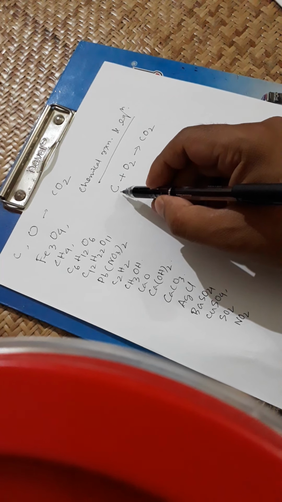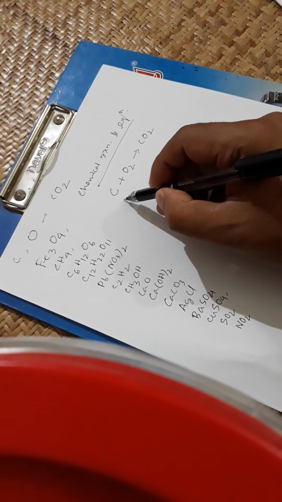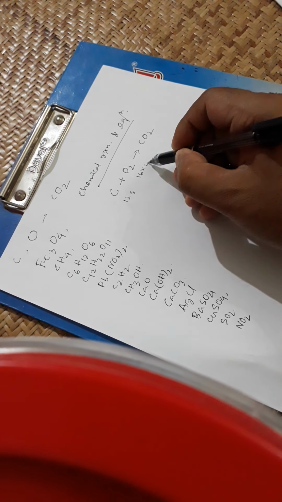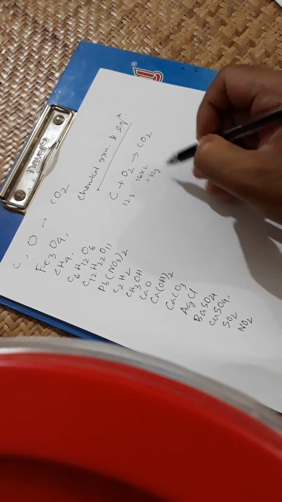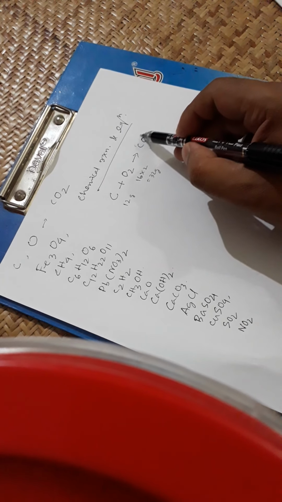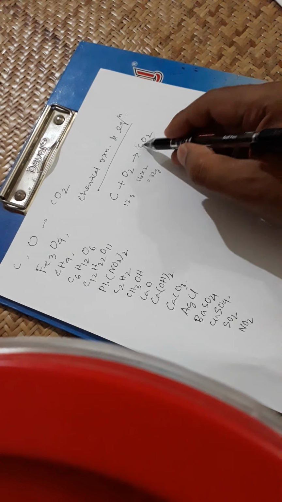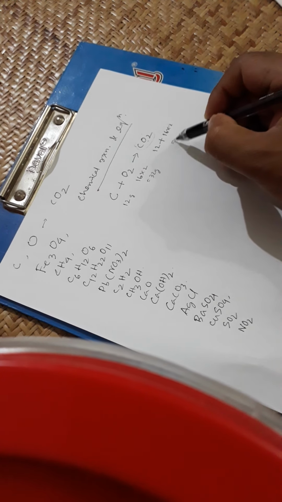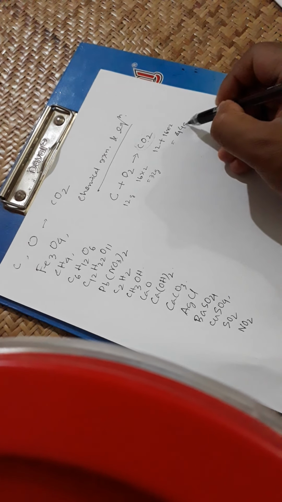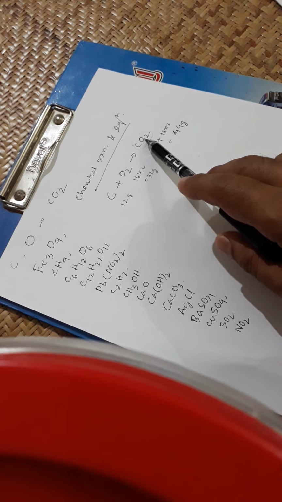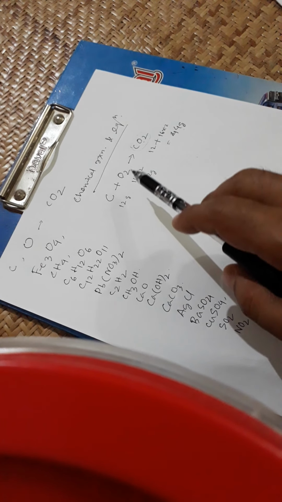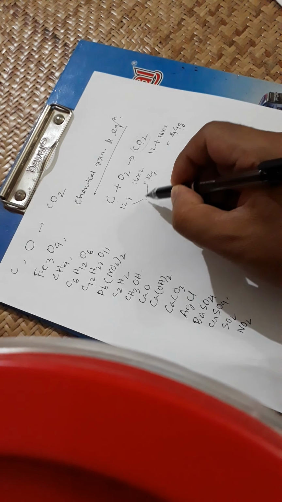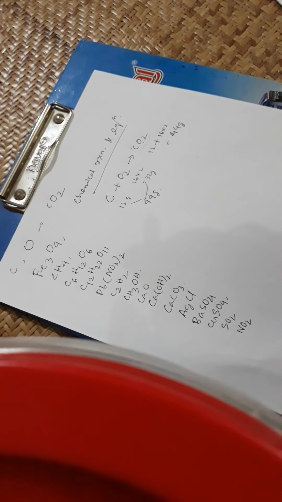So what is the mass of carbon? It is nothing but its atomic mass. It is 12 gram. Oxygen is 16 into 2, which is 32 gram. And what is the molecular mass of carbon dioxide? It is also 12 plus 16 into 2, 44 gram. So here you see the mass of CO2 is 44 gram, and the mass of carbon and oxygen, when you add, also becomes 44 gram.